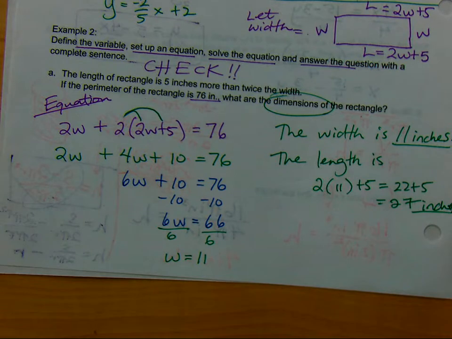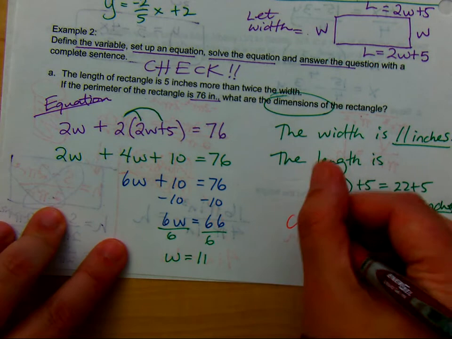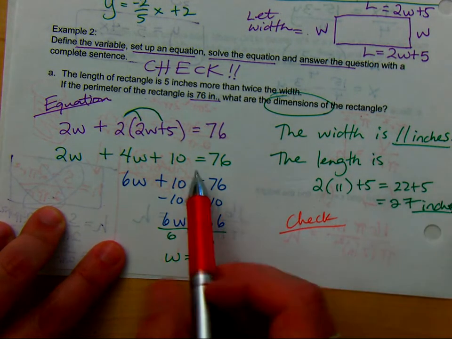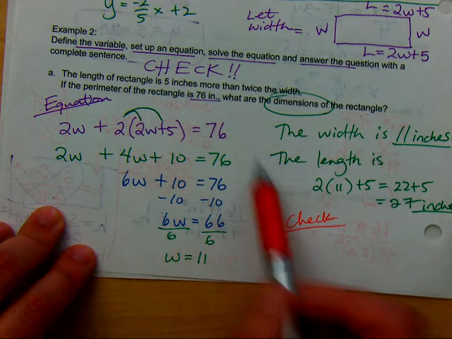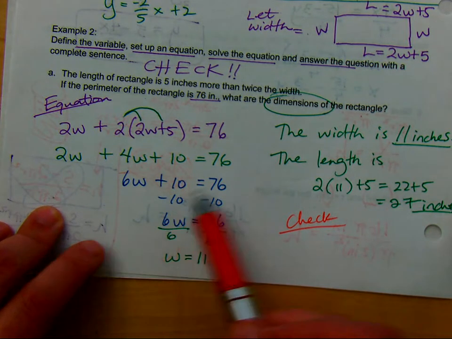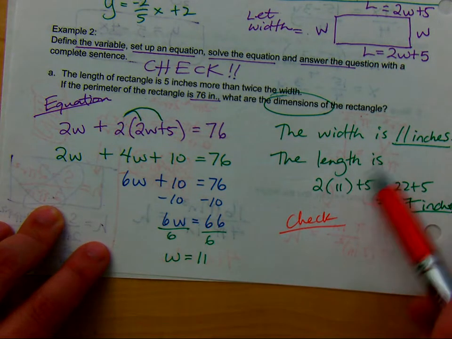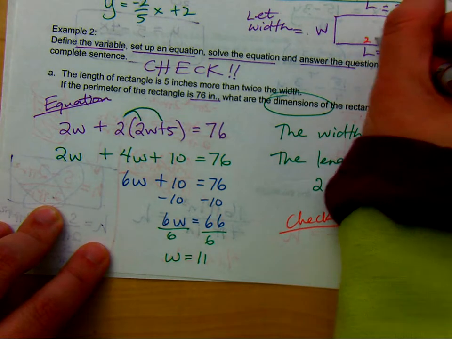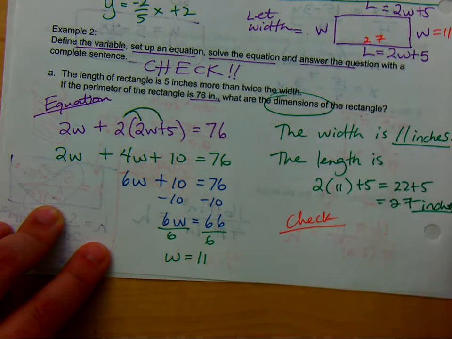Once we get an answer, we want to know that answer is correct. So what should we do? Check. And so how do we check it? I would even, in a word problem, I wouldn't even worry anymore about my equation. I want to know, if the width is 11 and the length is 27, what's the perimeter of that rectangle.